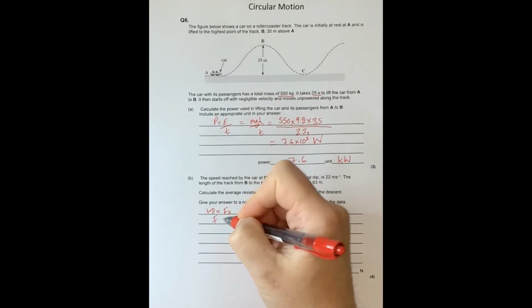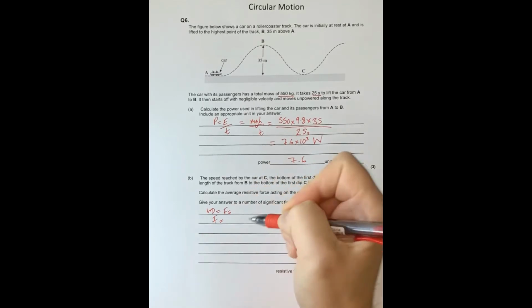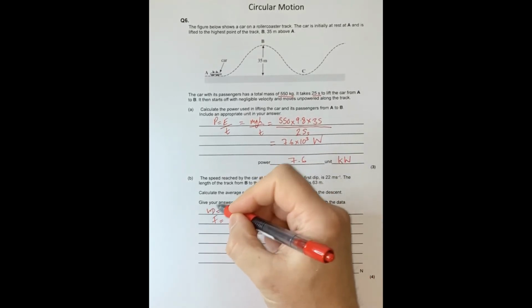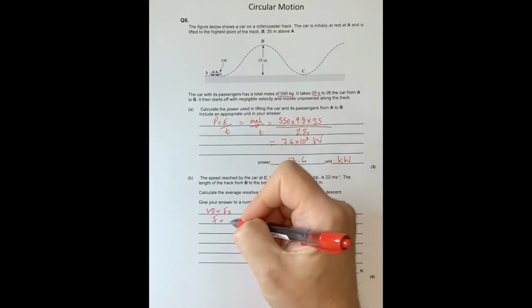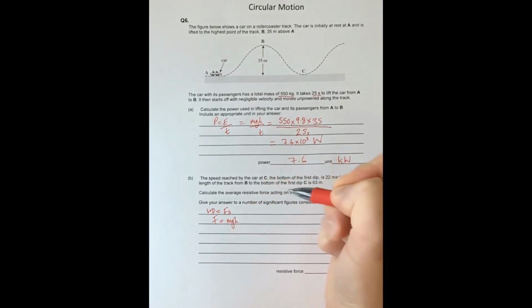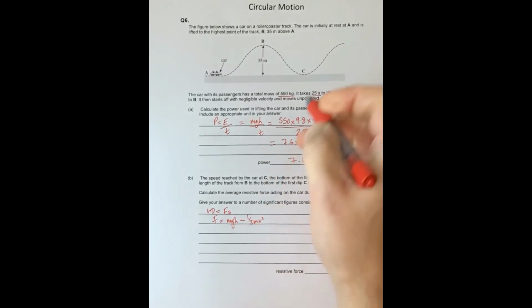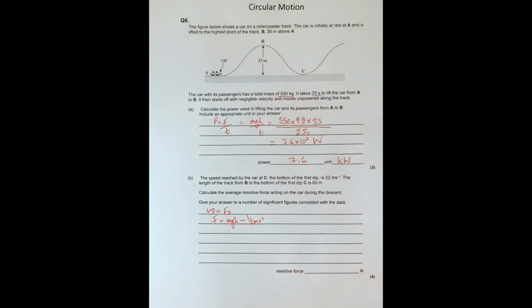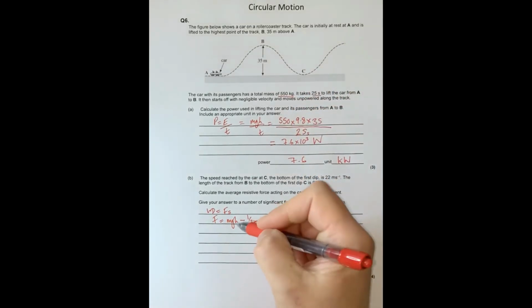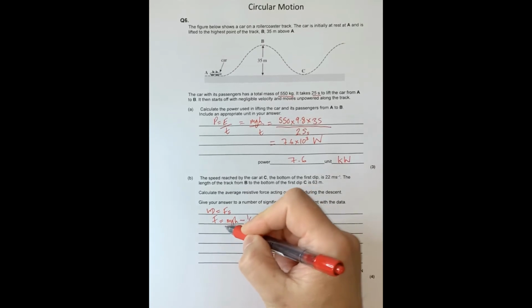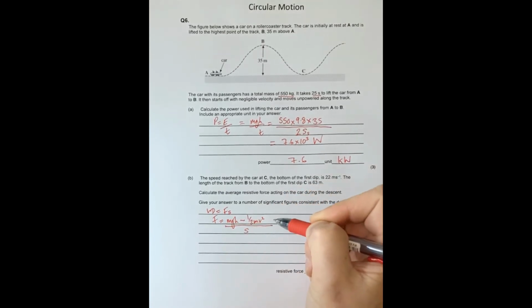So we can work out the resistive force if we know the work done, and we're suggesting that work is the loss in energy, the initial gravitational potential energy take away the energy that went into the motion of the cart, and then dividing that by the displacement of 63 meters.